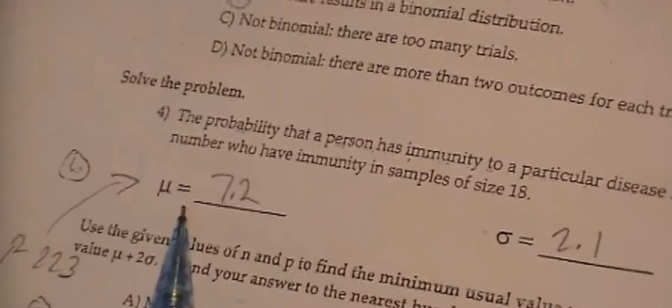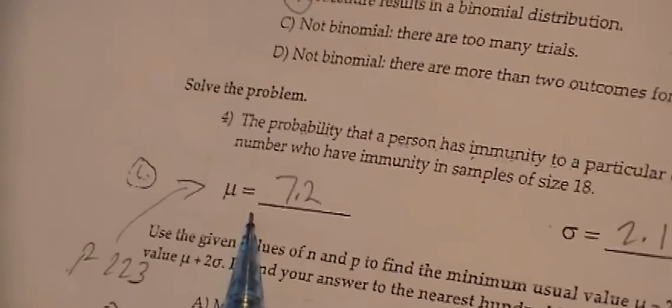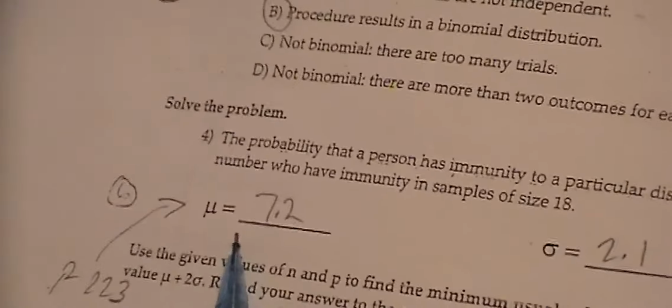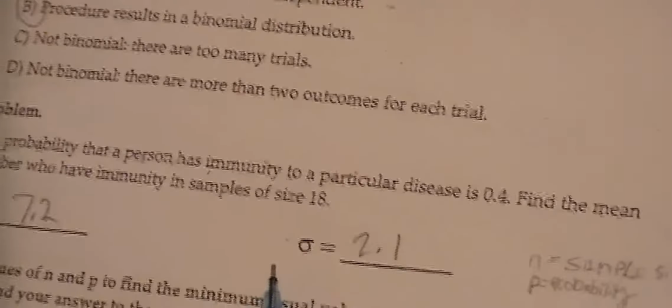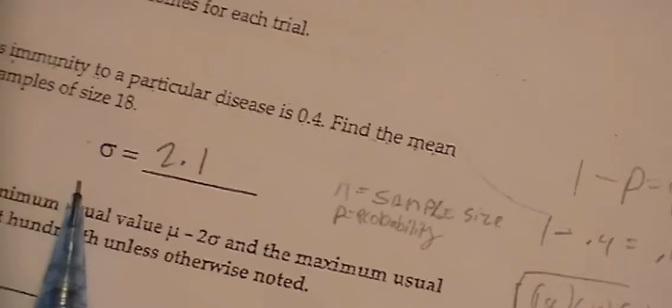So the last section from chapter 5 would be calculating the mean and standard deviation for a binomial. Like number 4, this is from section 5.4. For the mean, there's a formula: n times p. And for the standard deviation, there's also a formula, which is the square root of n times p times q.